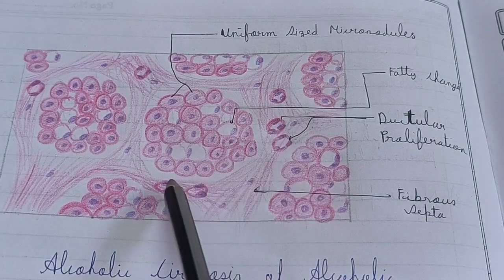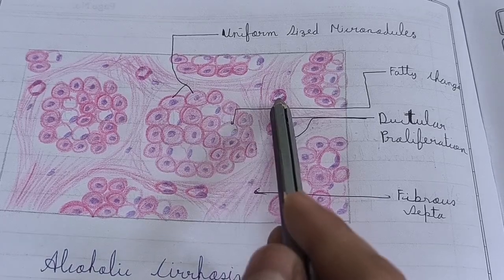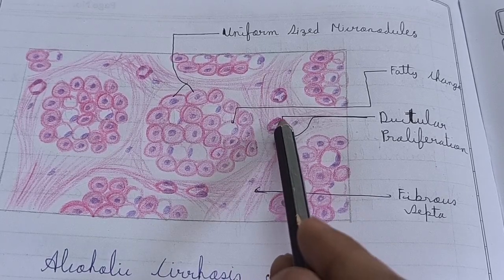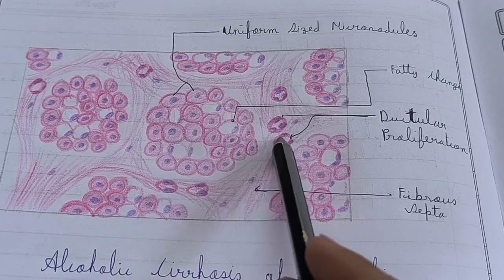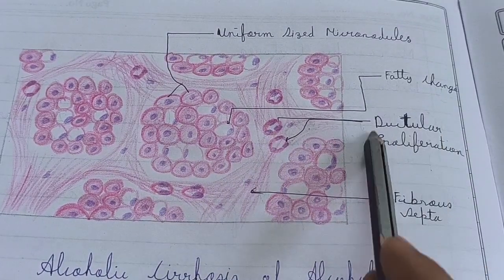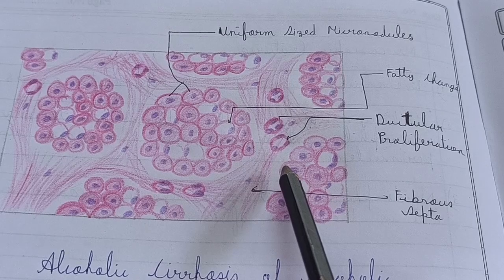Only an excess number of bile ducts are found, and this excess proliferation of the bile ducts leads to ductular proliferation. So what are the abnormal findings?